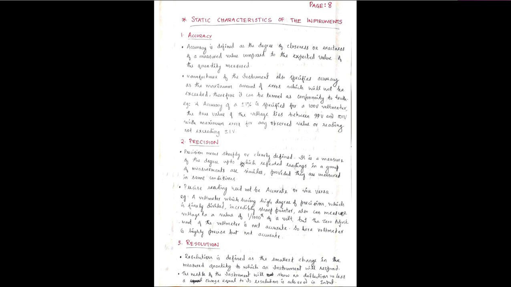Precision means sharply or clearly defined. How sharply or clearly defined? That is what precision means. It is a measure of the degree up to which repeated readings in a group of measurements are similar. Taking a group of repeated readings, how much similarity there is among them, that is precision. Okay, and the instrument measured should be in the same conditions. The same conditions should be maintained.